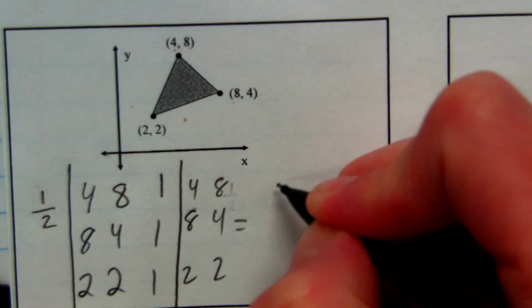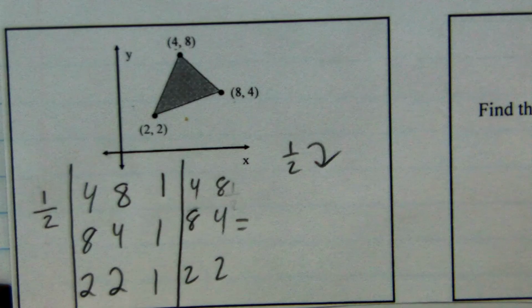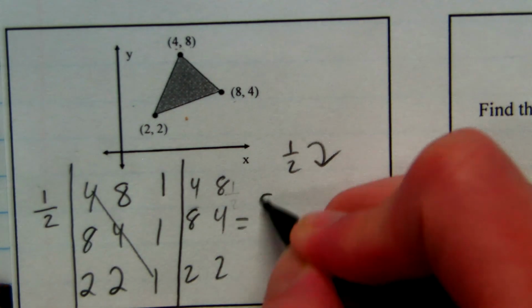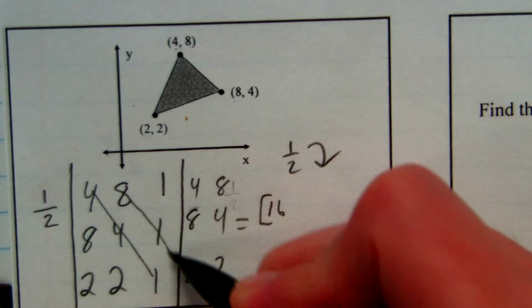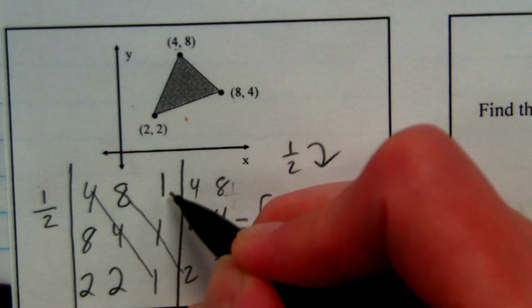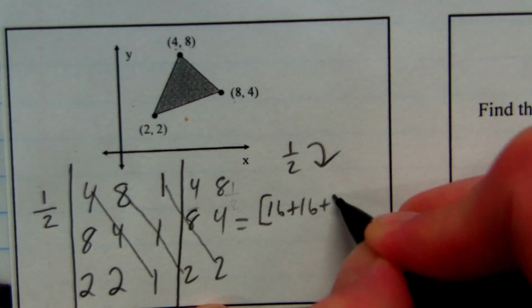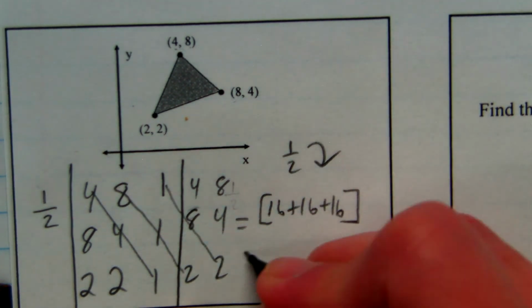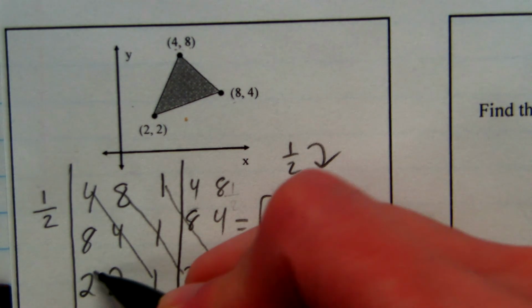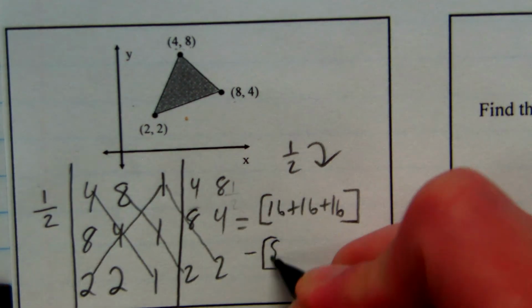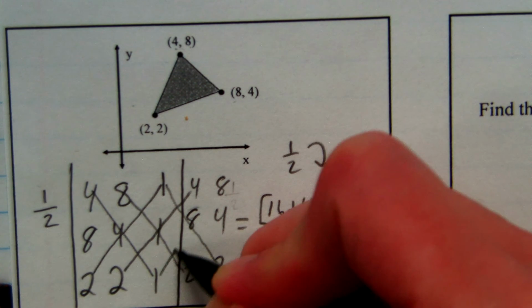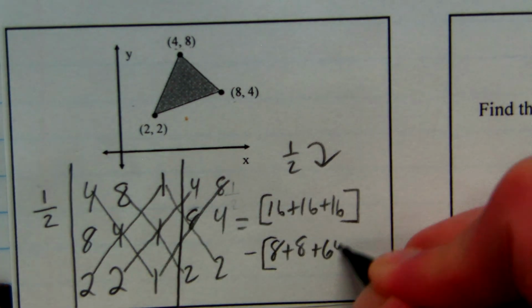So we're going to take half of whatever comes down here. So we're going to have 4 times 4 times 1, so that's 16. 8 times 1 times 2 is 16. And 1 times 8 times 2 is 16. I don't think it's always the same number, but it happened to be this time. And we'll subtract going the other way. So 2 times 4 times 1 is 8. 2 times 1 times 4 is 8. And then 1 times 8 times 8 is 64.